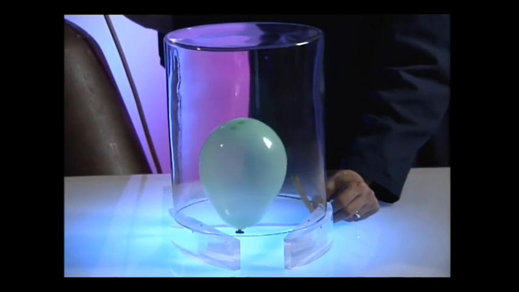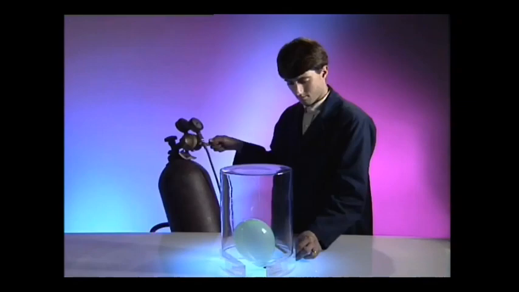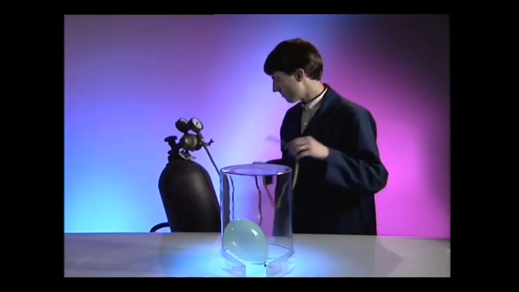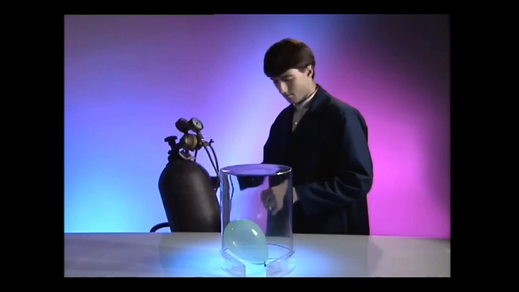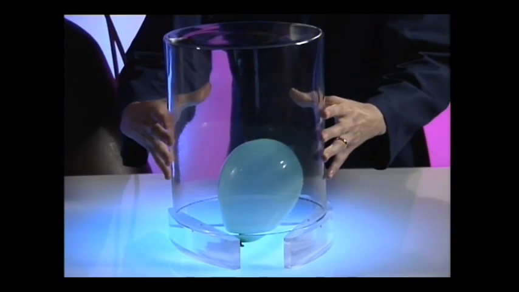Oh. The balloon sinks to the bottom. Okay, nothing earth-shattering so far. If the jar is now lifted off the table, what will the balloon do?